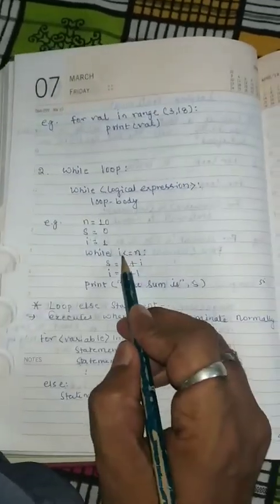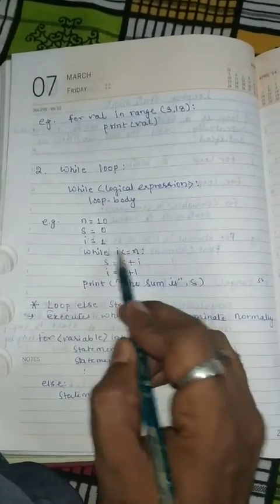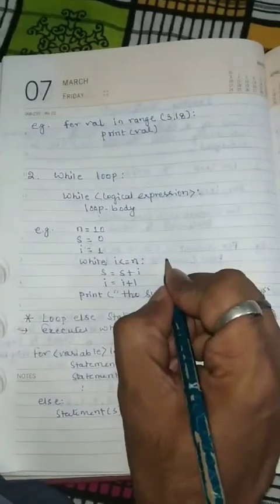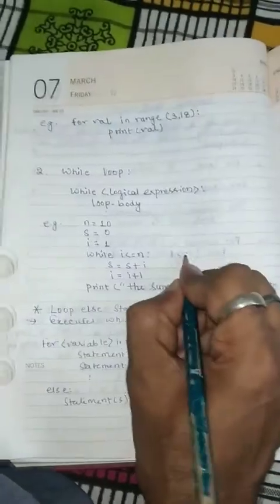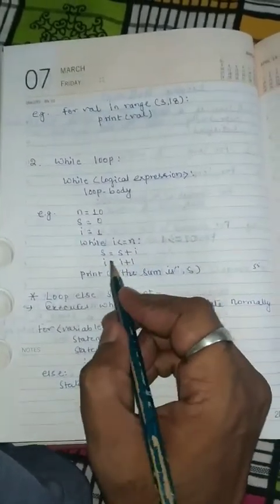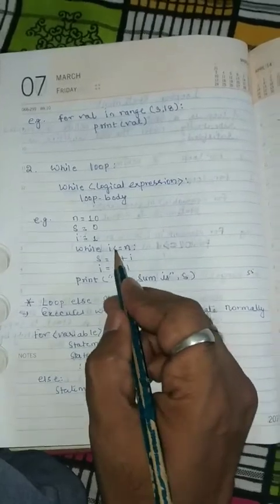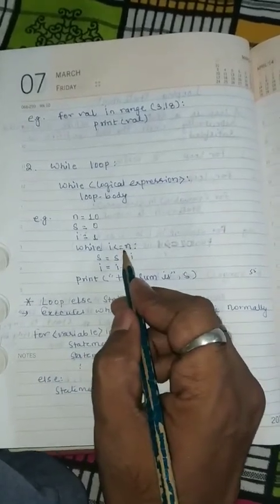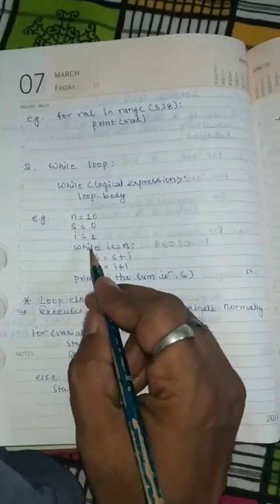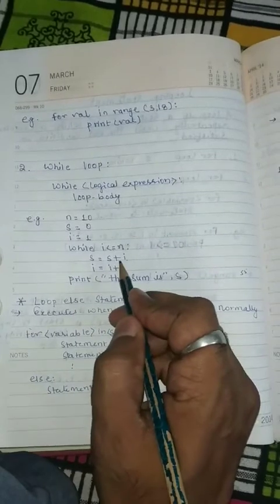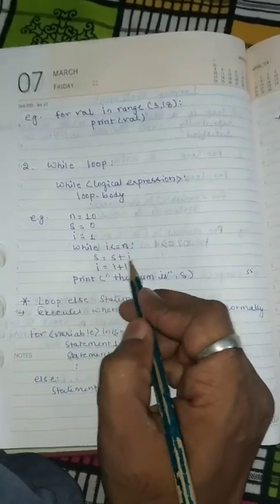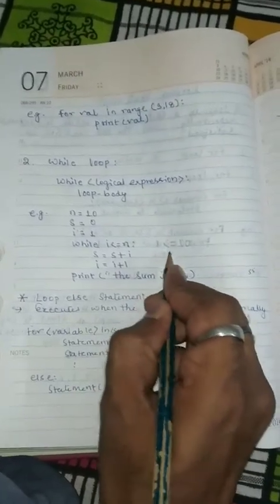So in the first iteration, i's value is 1, which is less than or equal to 10, n's value being 10. In the first iteration, s is equal to s plus i. The condition is true because 1 is less than 10, so the cursor will come inside the while. So s equals s plus i: s's value is 0, 0 plus i's value 1, so s is equal to 1.